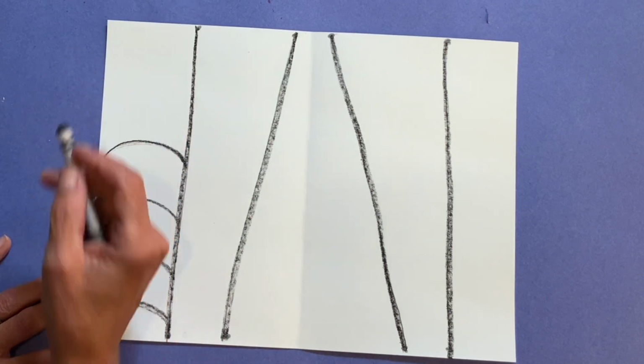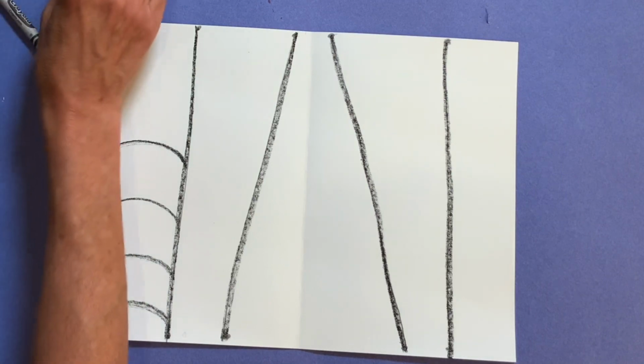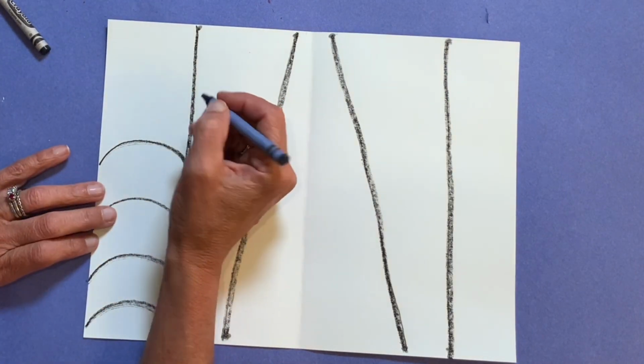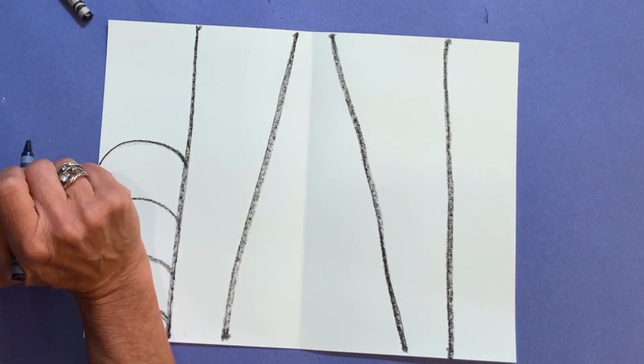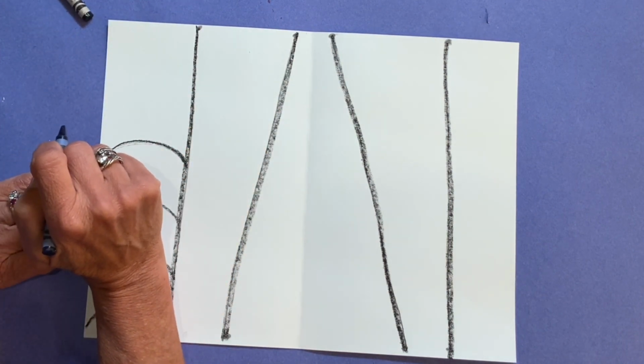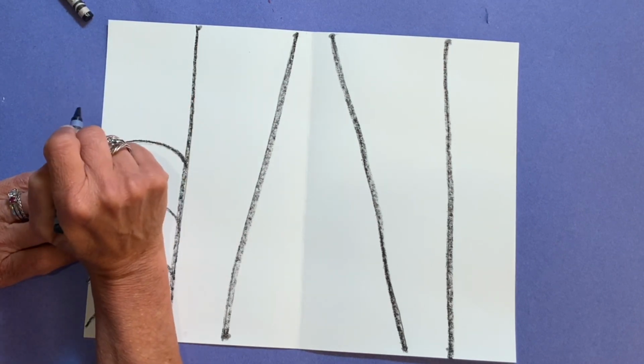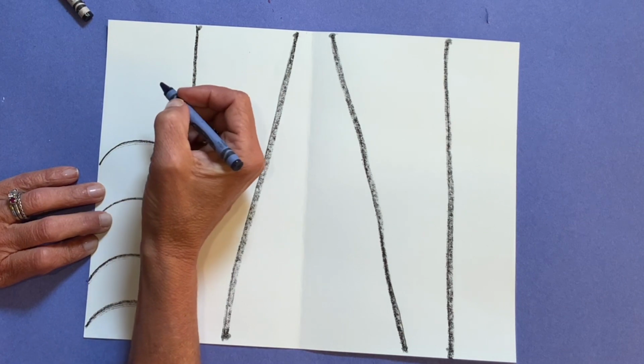Now we're going to draw some stars up here. You can draw it with your blue or you can draw it with your white. I'm going to draw it with blue so you can see me. You can make your stars however you want. You could even put 1 star if you wanted to. You could put 3 stars. This is your art project, so just draw some stars with me.